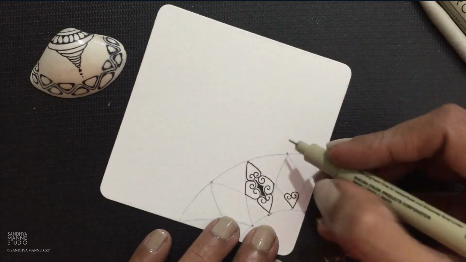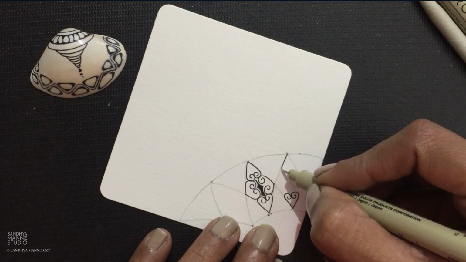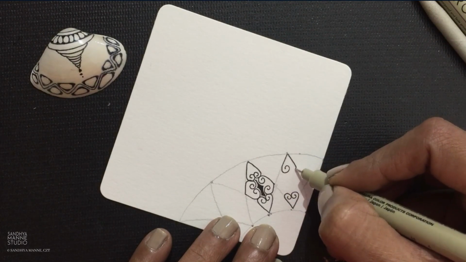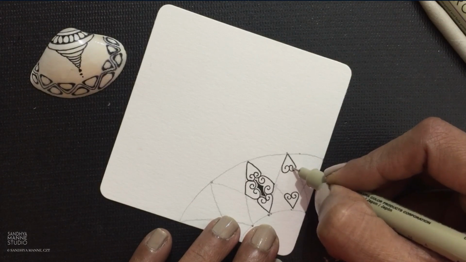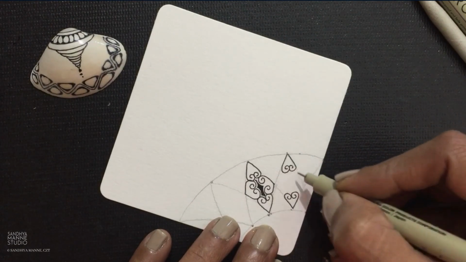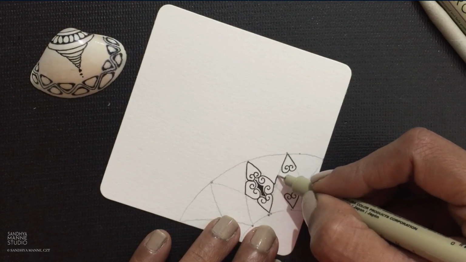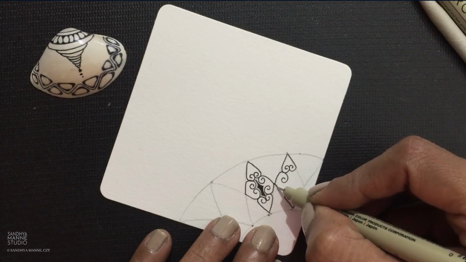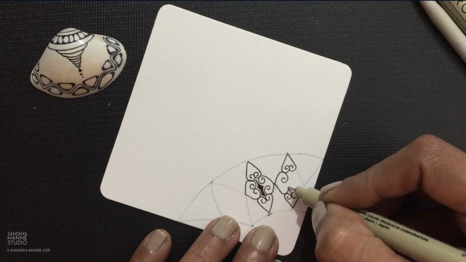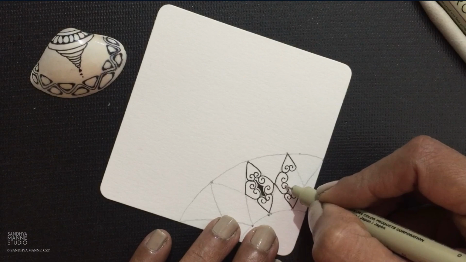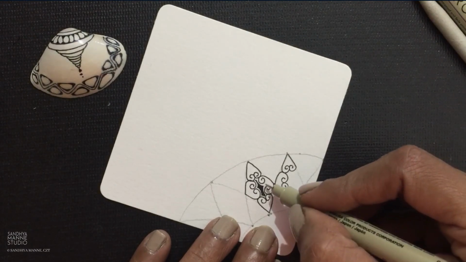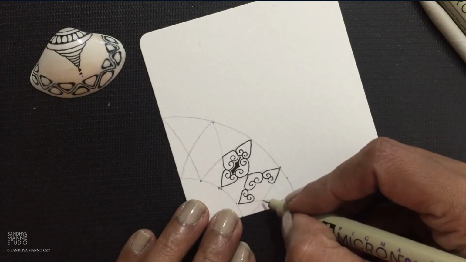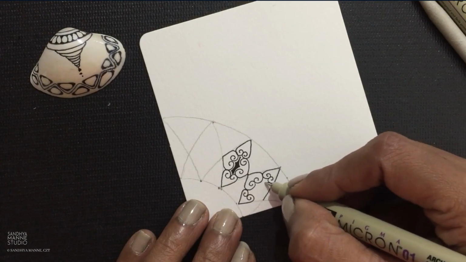So we start like this from this corner, go over the line and somewhere there curl it up like that, and it looks interesting if it touches. So again I make sure I touch this, and then if I can touch this also, that would look good, but as you can see here I couldn't do that, and that's fine as well, so don't worry too much about that.